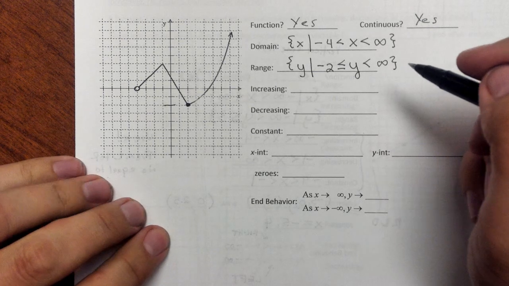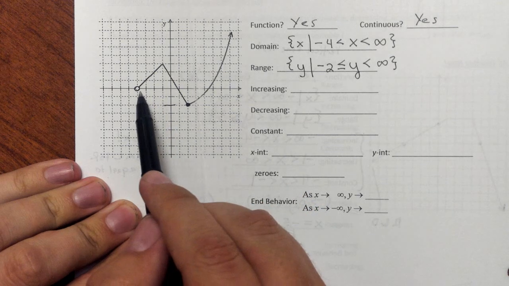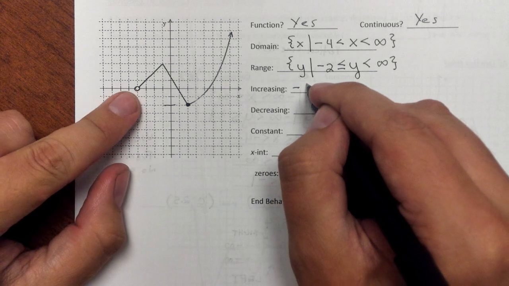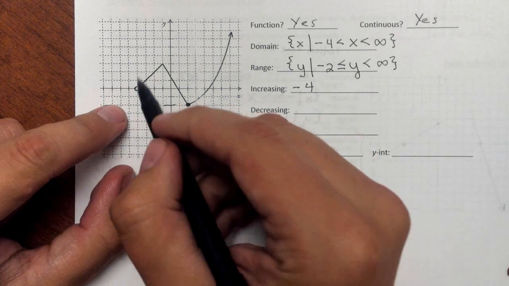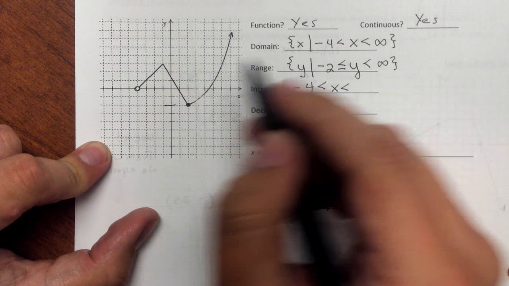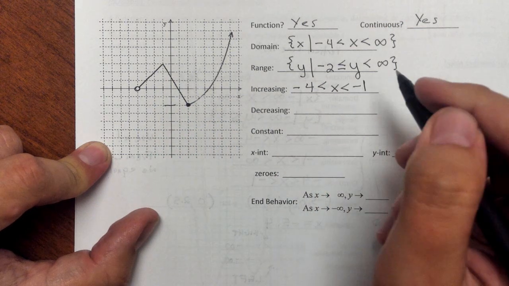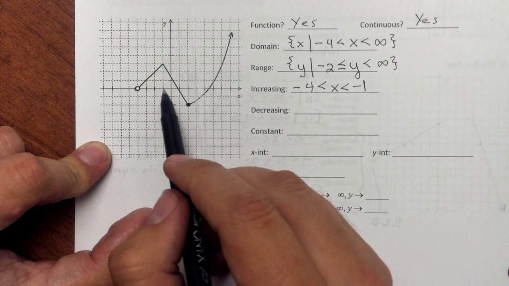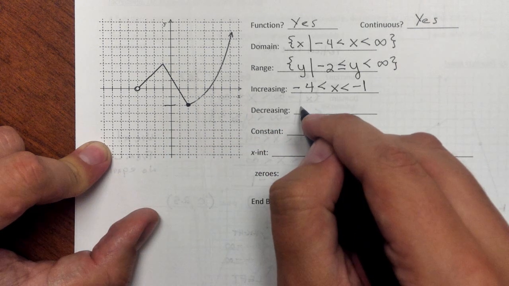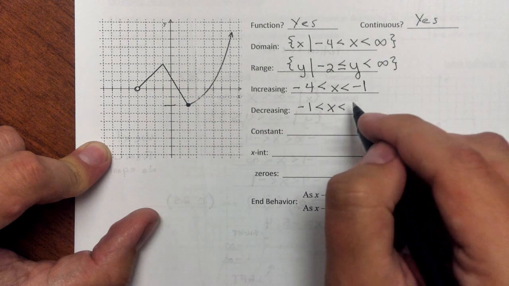Increasing, decreasing, constant. As I come in from the leftmost side that I have, I'm going up. I'm increasing as x goes from -4. I can't start below -4 because I have no function over here. I'm increasing as x goes from -4 to -1. Then this section of the graph I am decreasing. I decrease as x goes from -1 until x reaches 2.